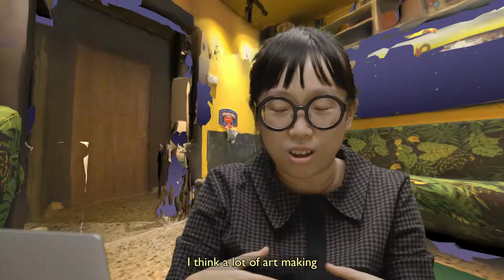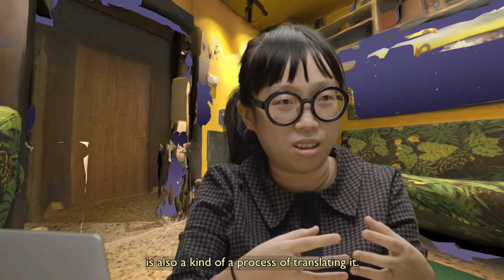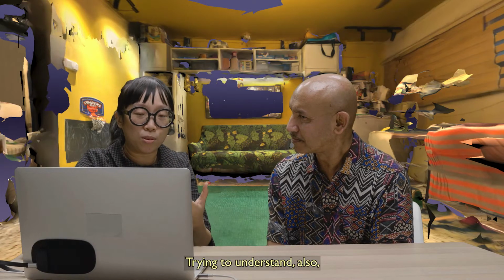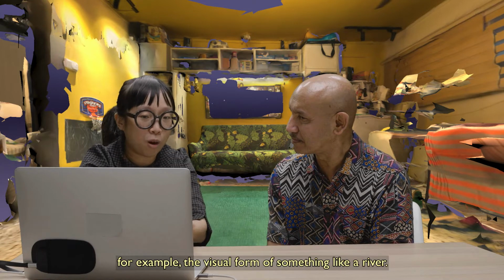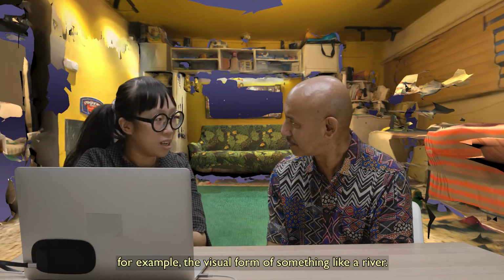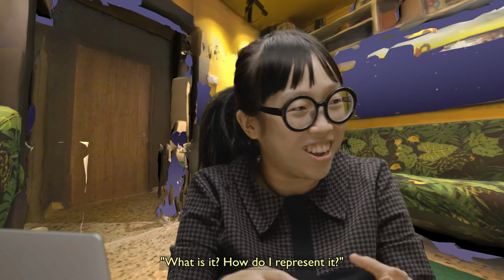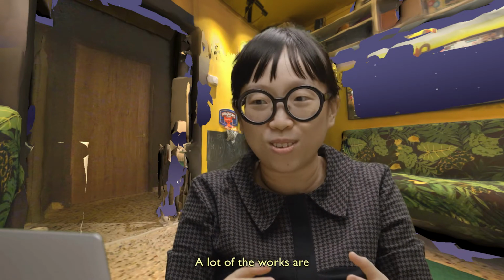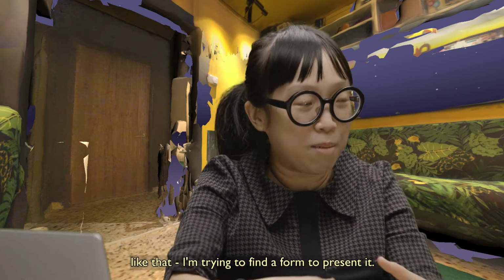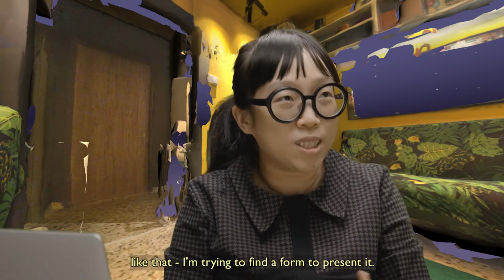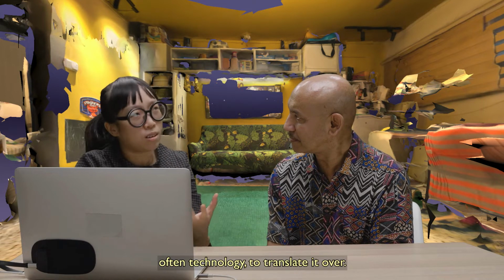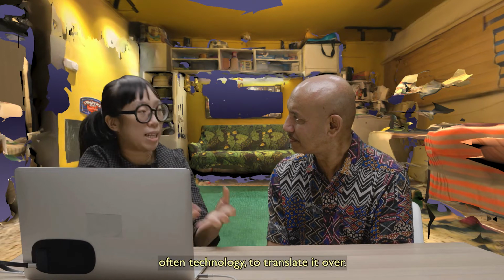And I think a lot of art making is also a process of translating it, trying to understand also. For example, the visual form of something like a river. What is it? How do I represent it? What is the story of it? So a lot of the works are like that. I'm trying to find a form to present it, and I use different ways and different mediums, often with technology, to translate it over.